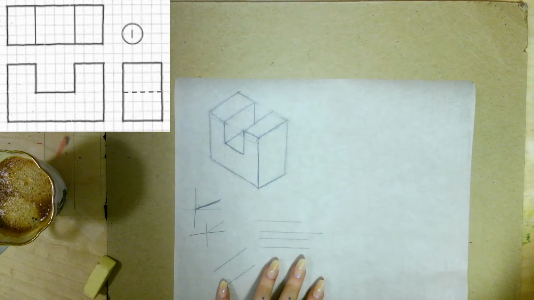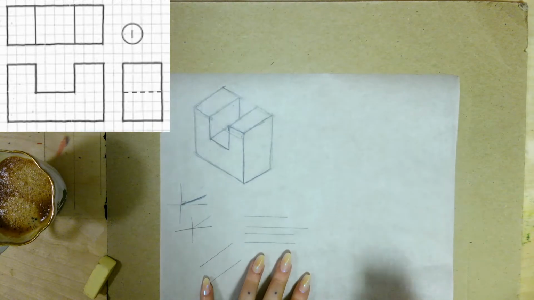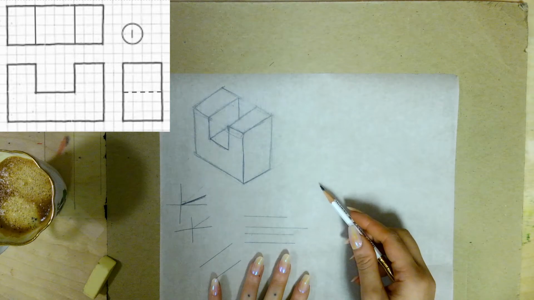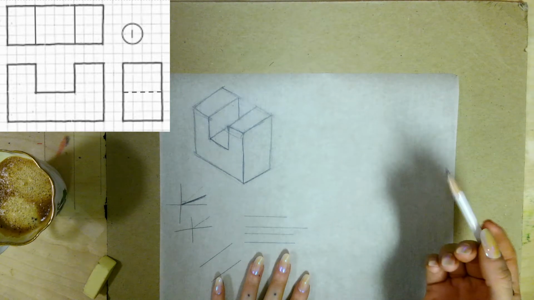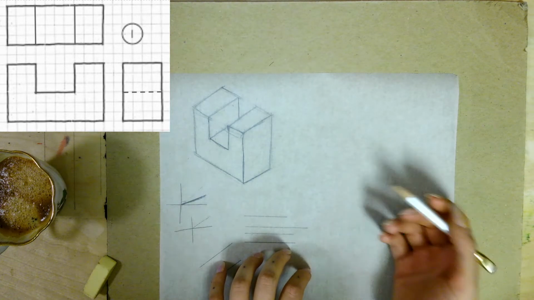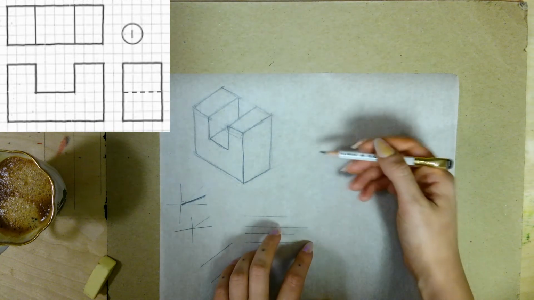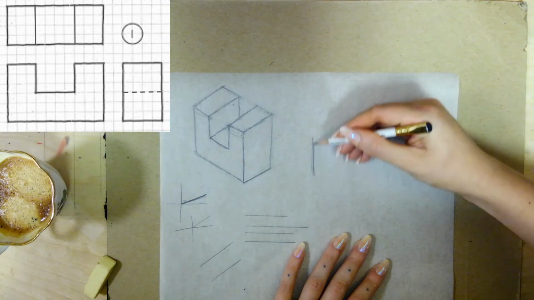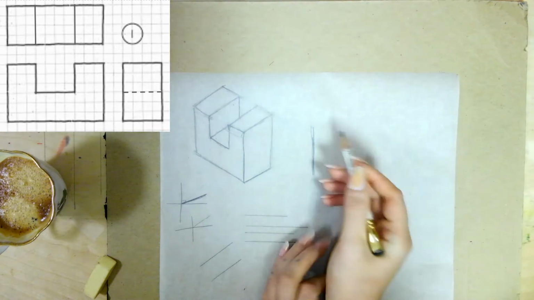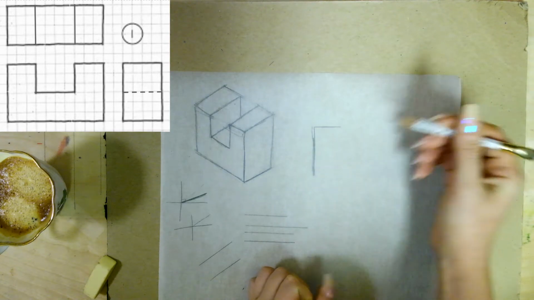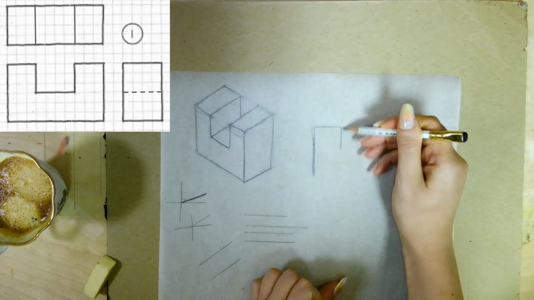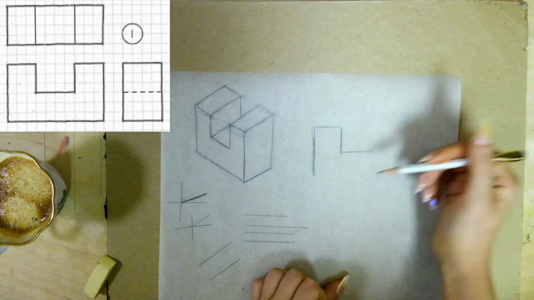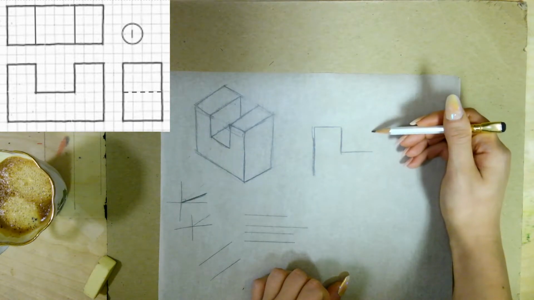Now for an elevation oblique, with that style, we are going to start by drawing the front face head on, just as it appears in the orthographic. So for an elevation oblique, we're pretty much just mimicking what we see in that front face.